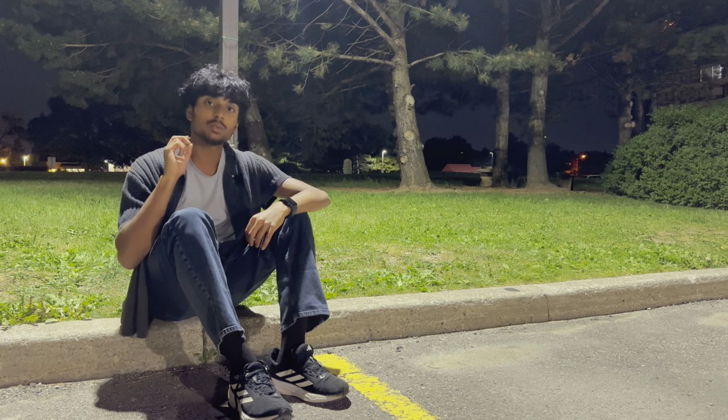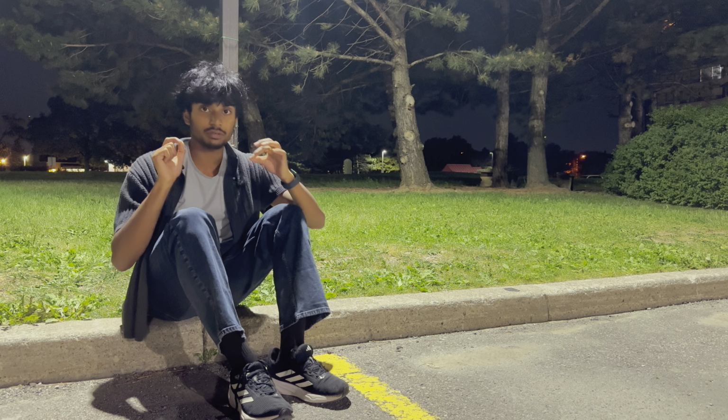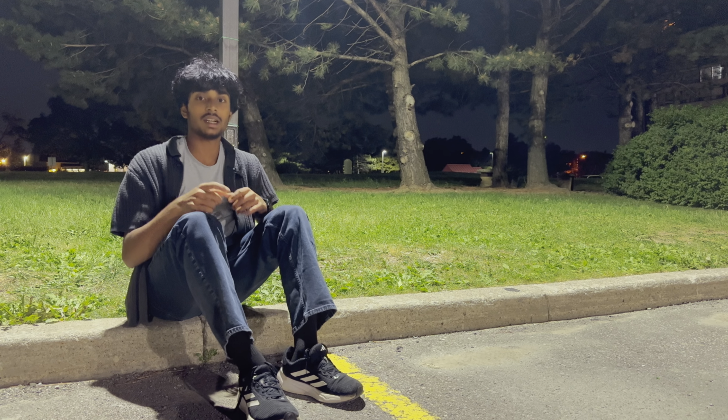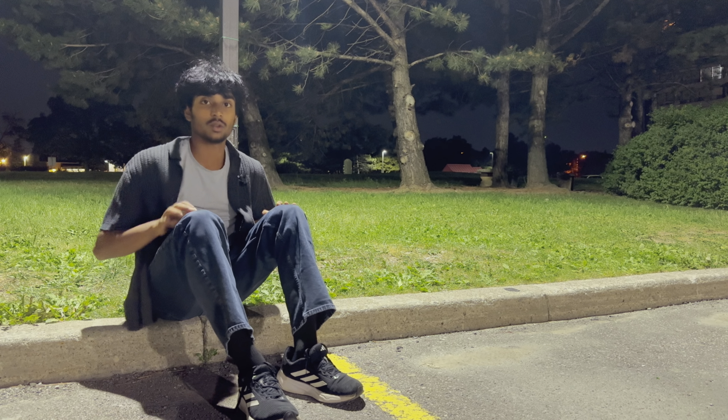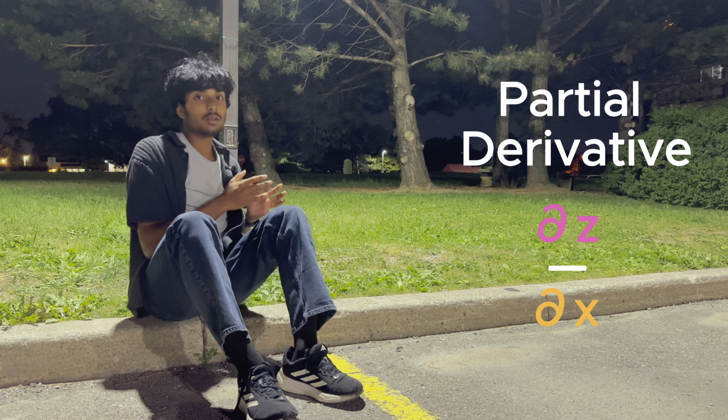But this only works for an equation with two variables. You have to use the partial derivative. All variables but one are held constant, and the derivative is found with respect to the non-constant. This is called the partial derivative of z with respect to x.